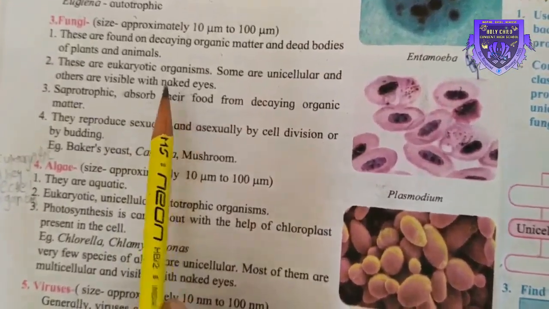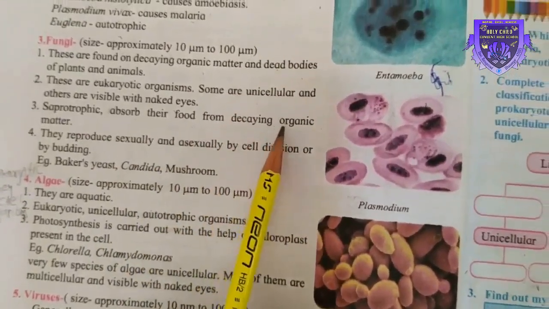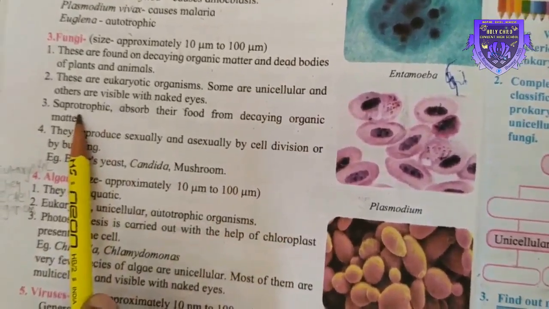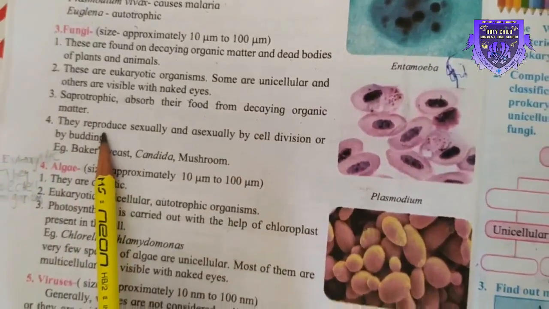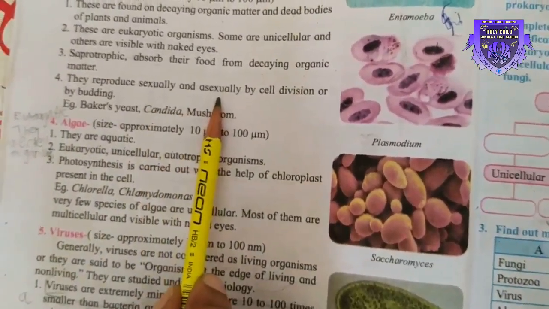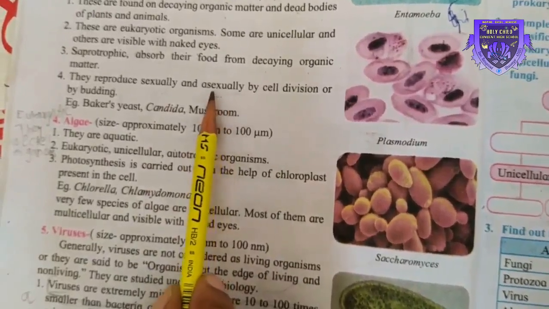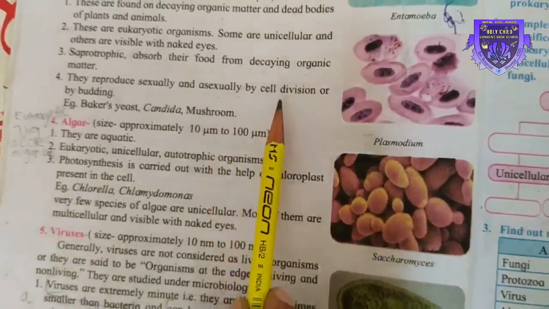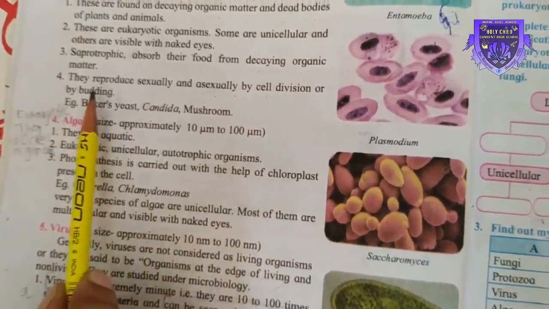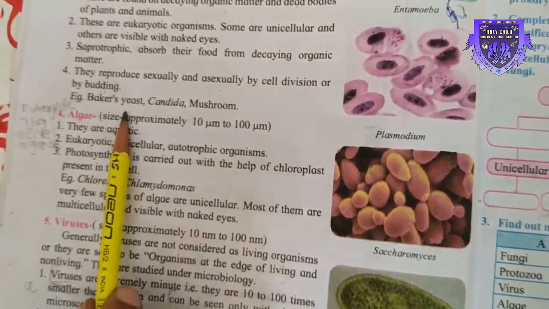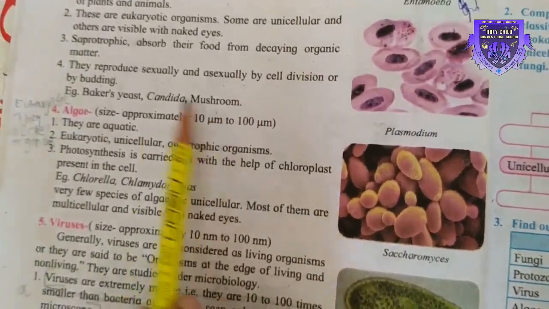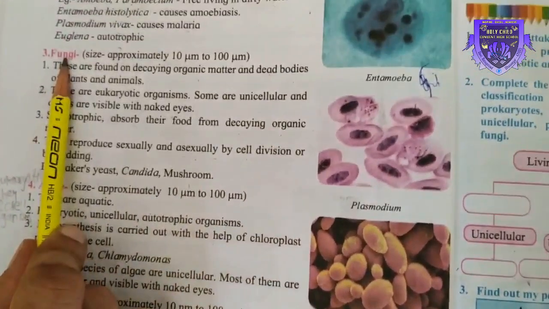Since they depend on decaying matter, they are saprophytic in nature. They reproduce both by sexual and asexual methods. If they reproduce asexually, then they reproduce either by cell division or by budding. Baker's yeast and the mushroom which we eat and see around in rainy season are different types of fungi.